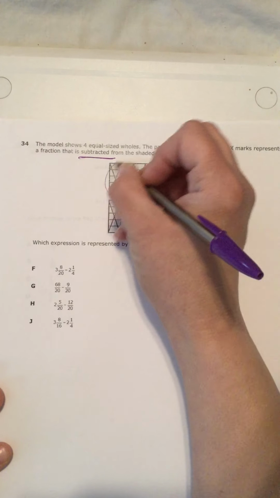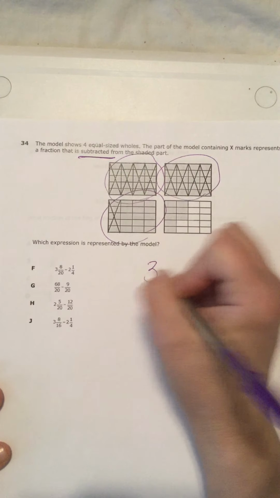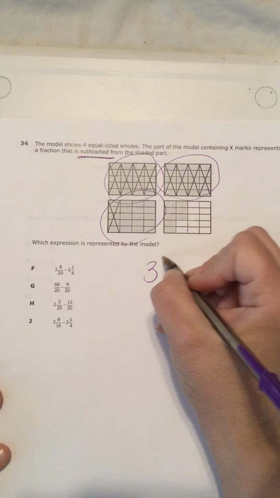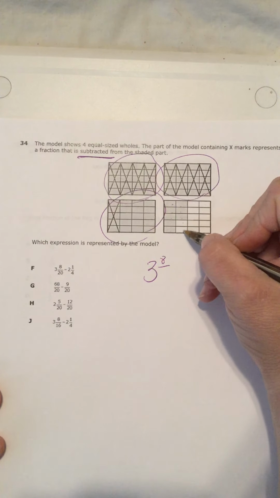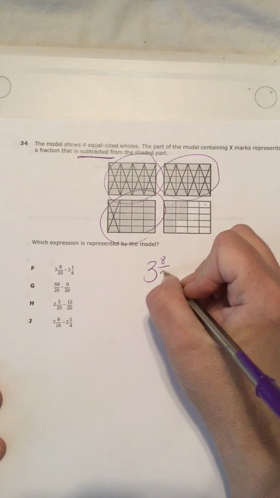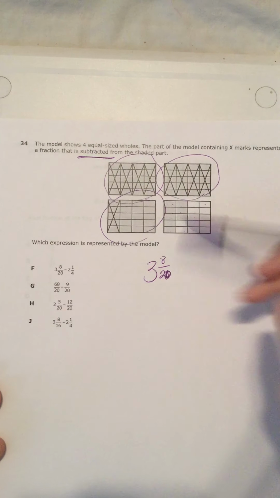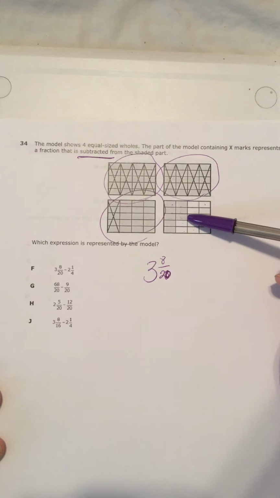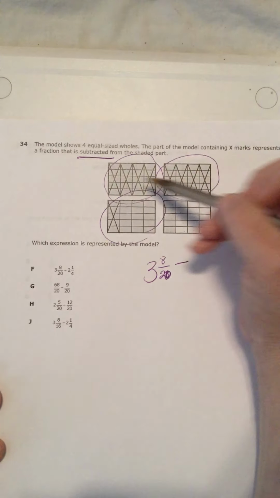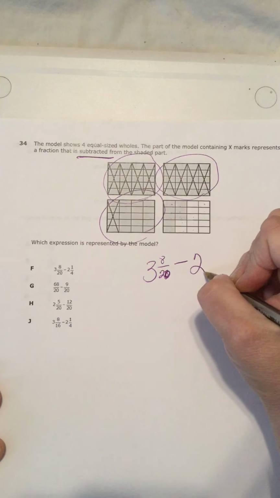Okay, so if you're looking at it, 1 hole, 2 holes, 3 whole models are shaded. Now, 1, 2, 3, 4, 5, 6, 7, 8 are shaded out of that one. Out of 9, 10, 11, 12, 13, 14, 15, 16, 17, 18, 19, 20. 3 and 8 20ths are shaded, right? 3 whole models, and then 8 out of 20. And then we're going to subtract. Now mark the 2 that are marked out. These are 2 wholes because the whole model is completely shaded out. So we're going to subtract 2.